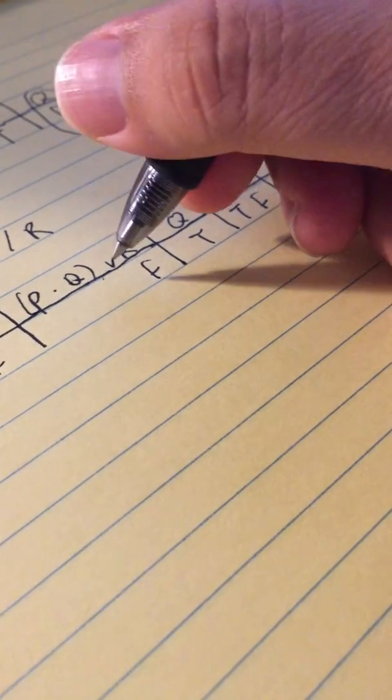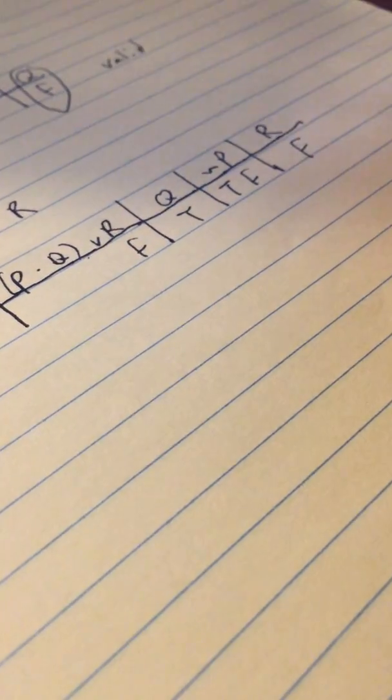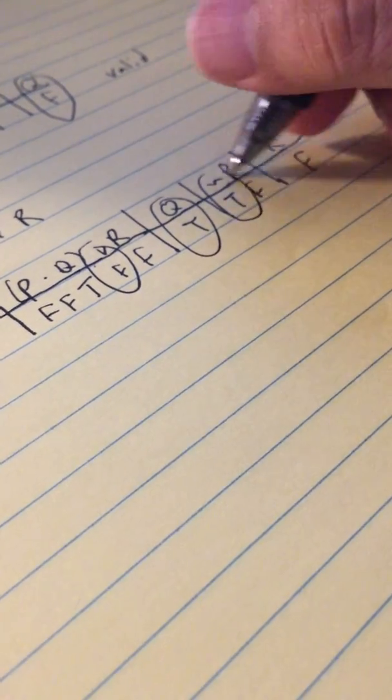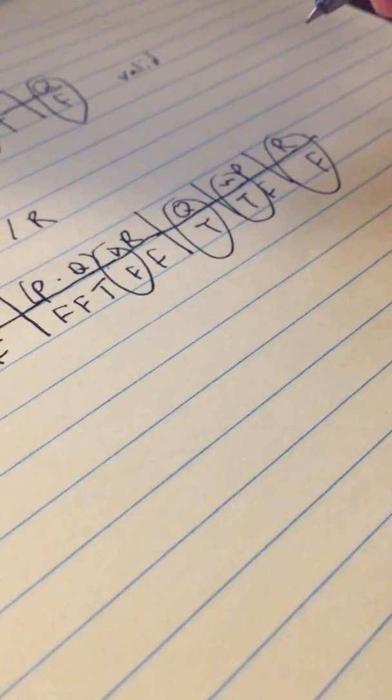But then look what happens. If P is false and Q is true, then false, true, the conjunction comes out false, right? And then the main operator here has to come out false as well, because R is false and the conjunction is false, so this disjunction is false. It's my main operator. Go ahead and circle that since it wants you to. The main operator here is that. This is the main operator there.